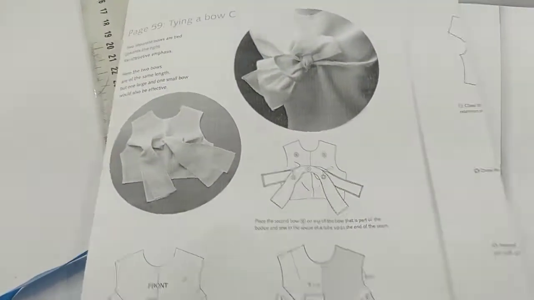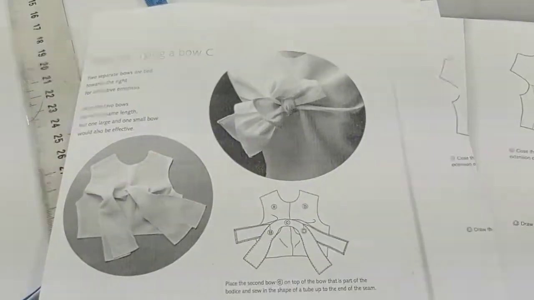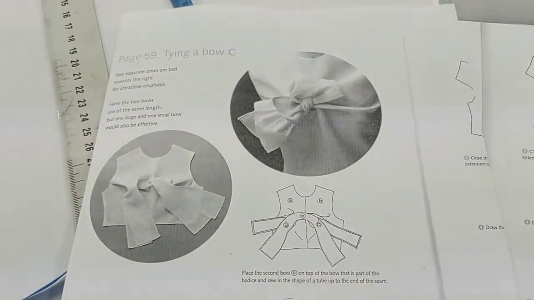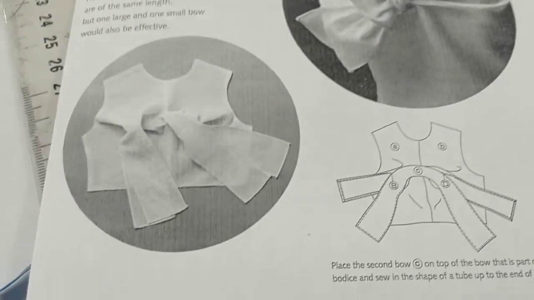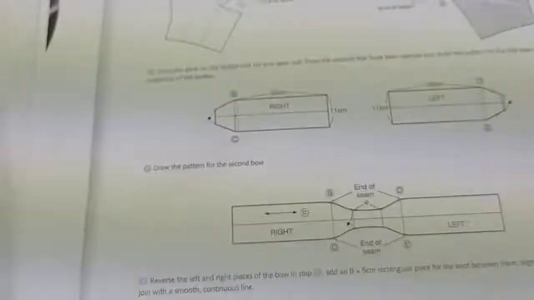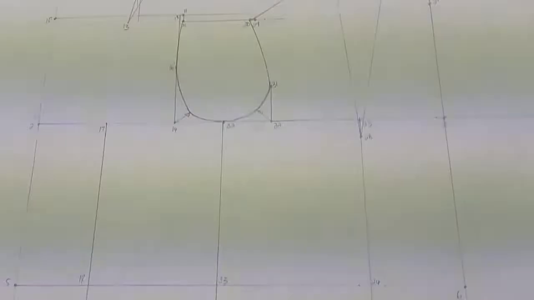Like to challenge ourselves with. So we decided on this type C bow, tying a bow seam, and this is basically how it looks like, and this is generally how the pattern is ought to look like. But we're still drafting, oh my god, my phone is doing funny things, or the lighting is doing funny things, I don't know, but we're still drafting.